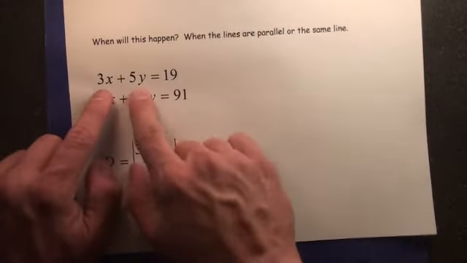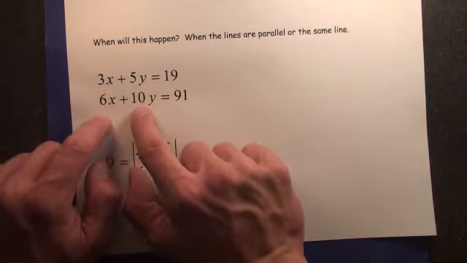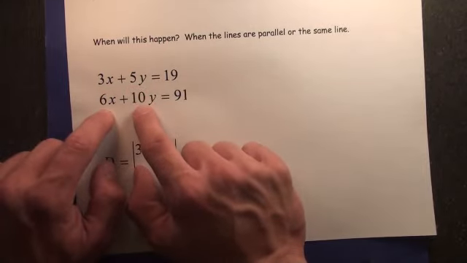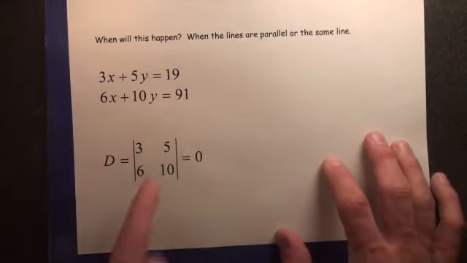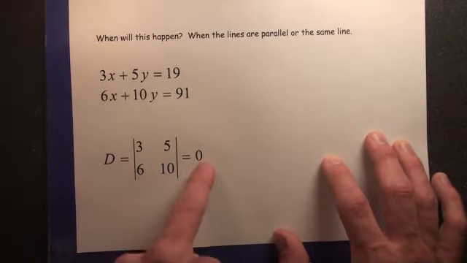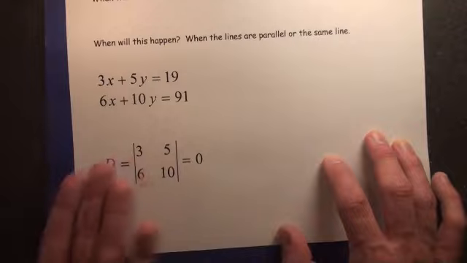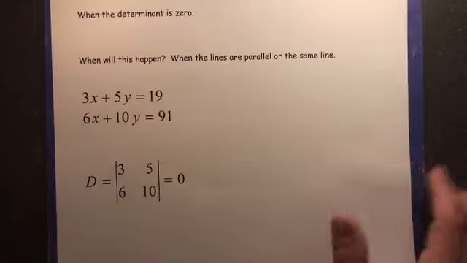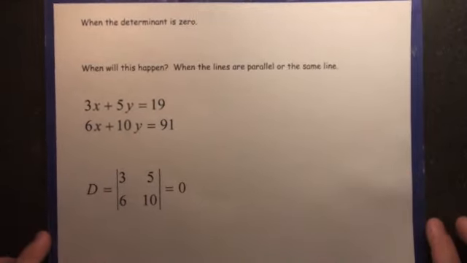So take a look here. These lines are parallel, aren't they? Right? Both going to have a slope of what? Negative 3/5. Okay. Well, when you cross multiply, whenever you have two equations at the same slope, the determinant is 0. You get 30 minus 30. This is going to happen every time. Okay. So that's the limitation on Cramer's rule, and this is what you would do for a 2x2.